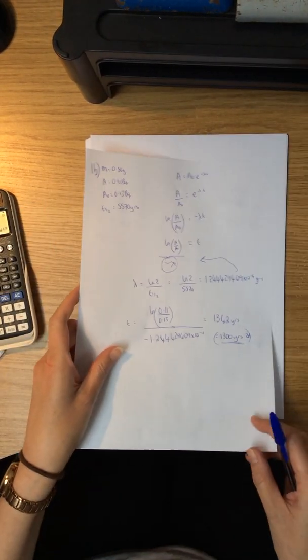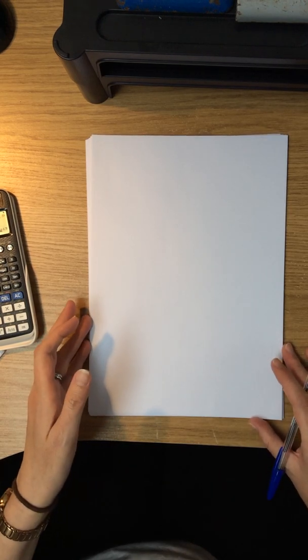Question 4, talking about a cardiac pacemaker. Well, question 3 hasn't got any numerical work in it, so you can just have a look at the page to find the answers to those.